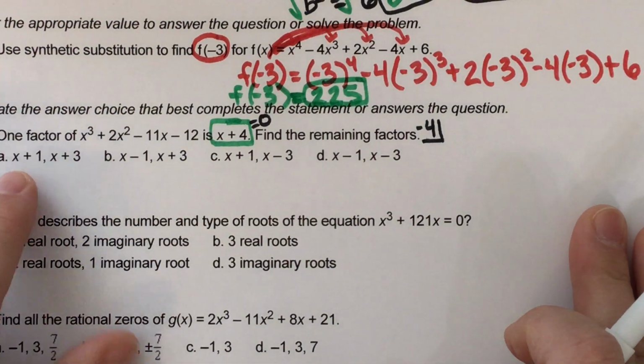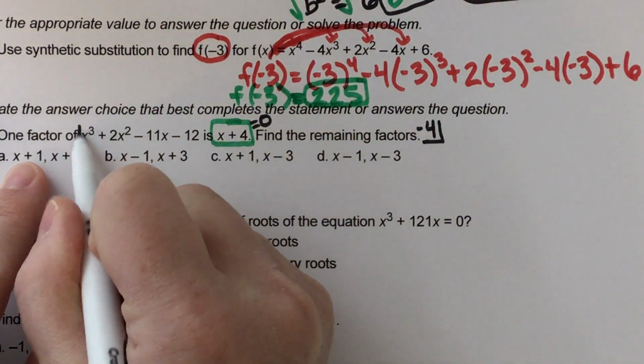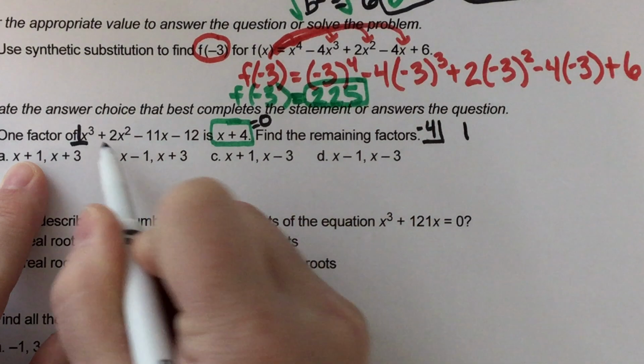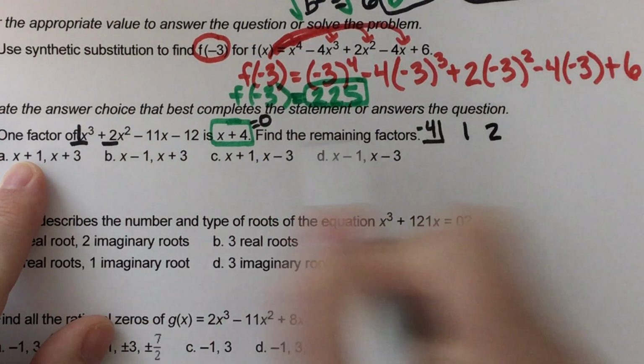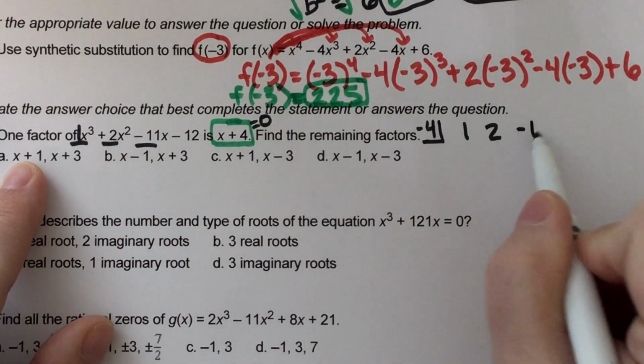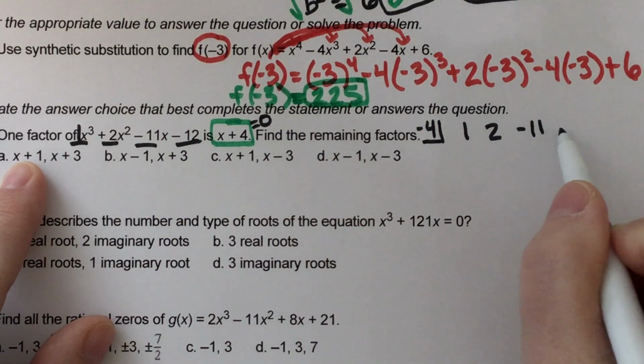Then you pull down your coefficients, drop, drop, drop. So I've got a 1. Then I have a 2. Then I have a negative 11. And then I have a negative 12.